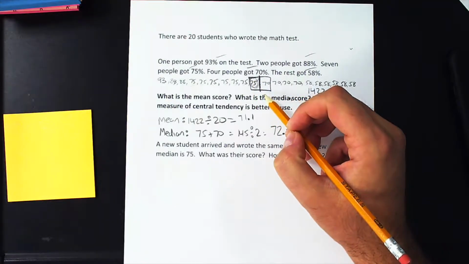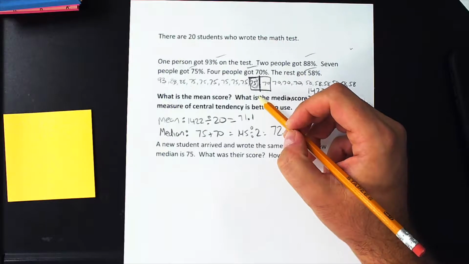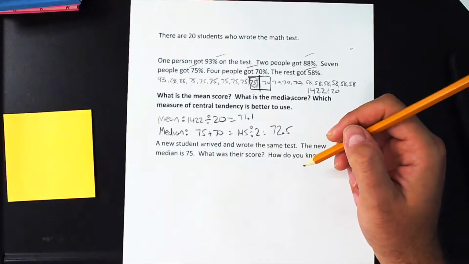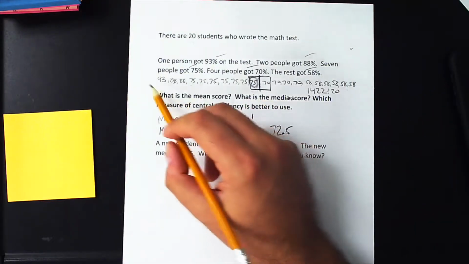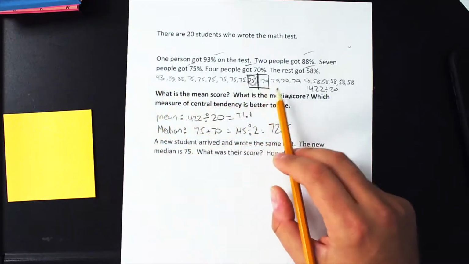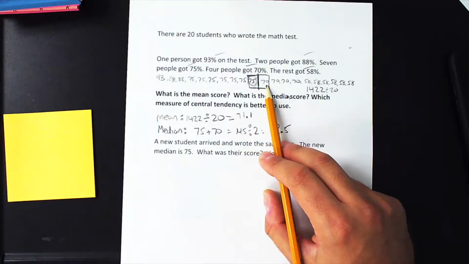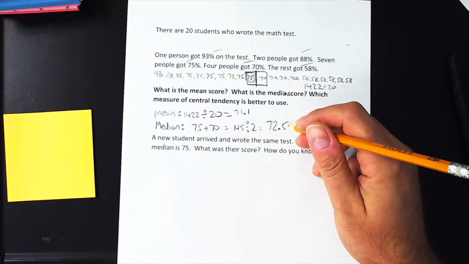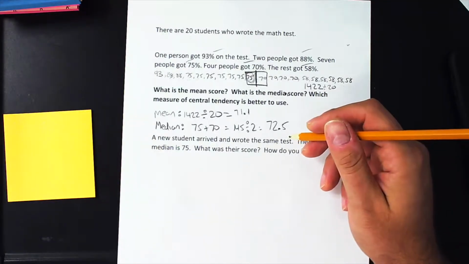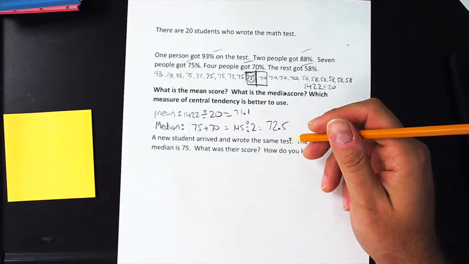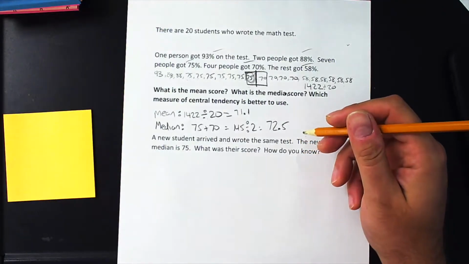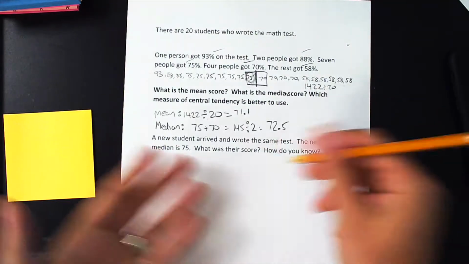So basically the question is, was their score higher or lower than 72.5? It has to be higher because now you're adding a new data point. If the number was lower, then the median would have been 70. So if a median increases, that means the new data that was added is higher than the median. If the median decreases, that means the new score added is lower. And that's how you would know.